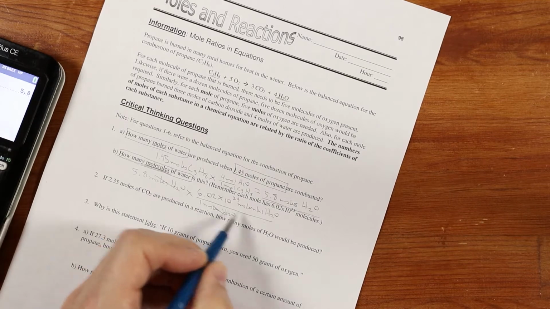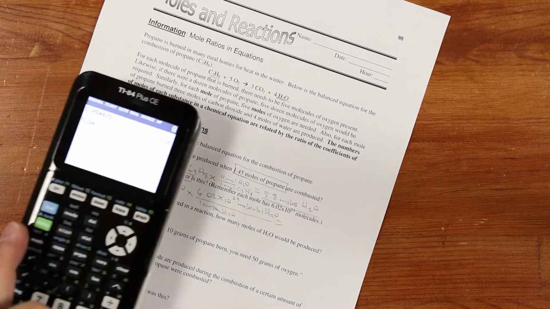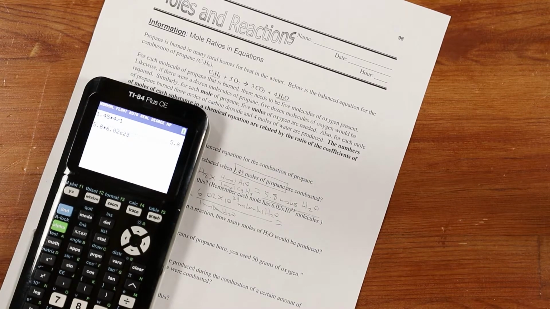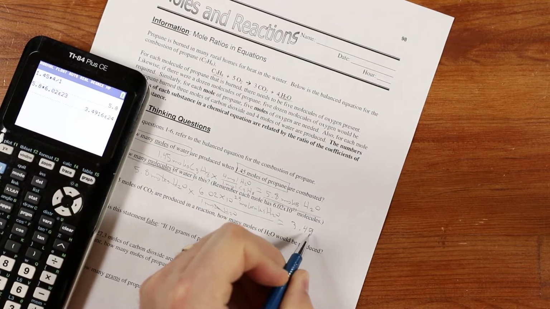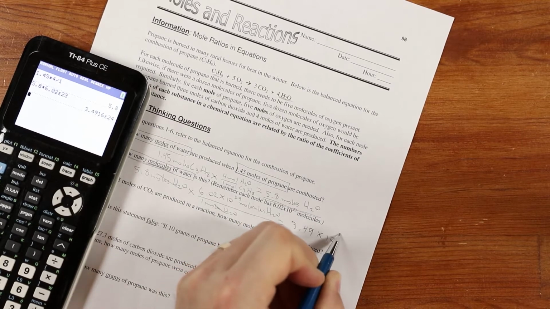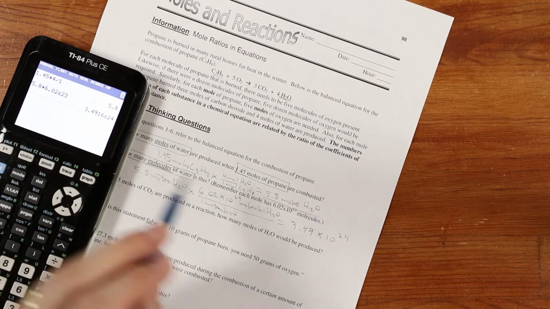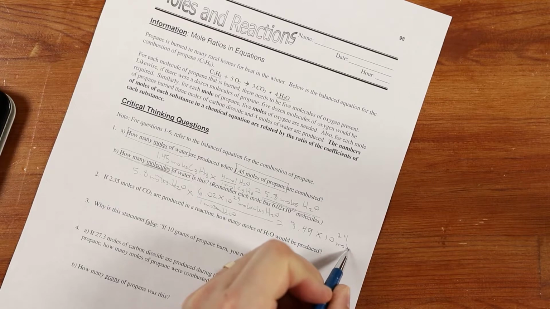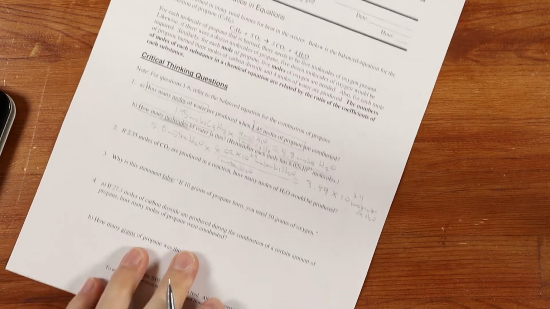Moles of water cancels out, and I plug that in my calculator. 5.8 times 6.02 times 10 to the 23rd equals 3.49 times 10 to the 24th. Don't miss this on your calculator. You have to look for that E now to see what the exponent on 10 is going to be. So this many molecules of water.